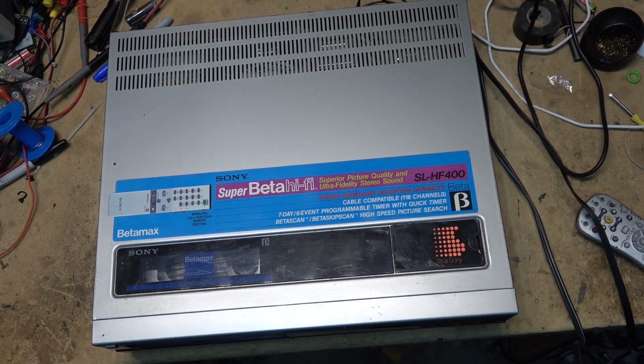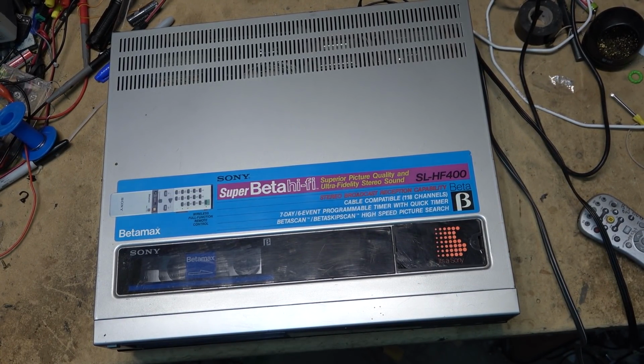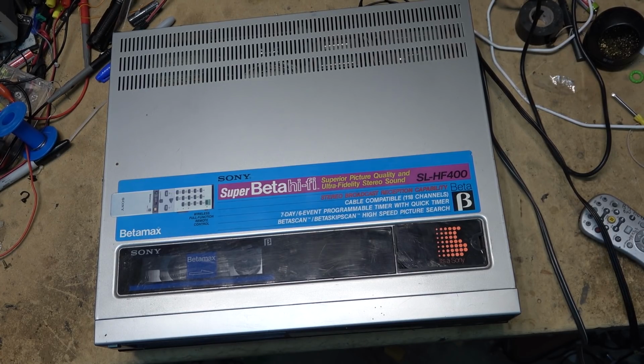I know some people will pronounce it differently. Some people pronounce it Betamax. Others will pronounce it Betamax because, hey, when you've got two vowels together, you normally get the long sound. So Betamax may be the actual way to pronounce it. But I call it Betamax.